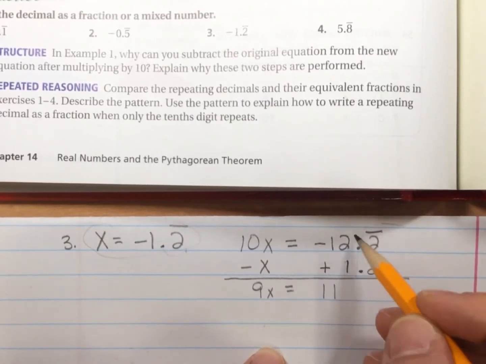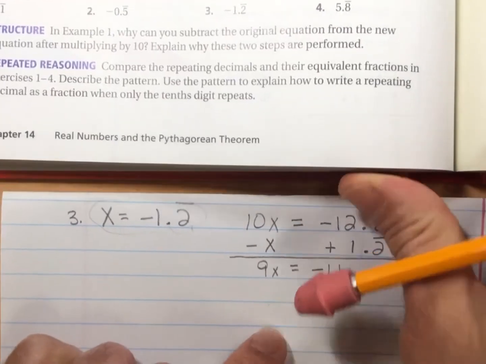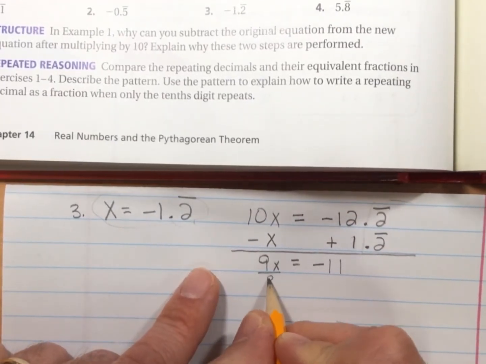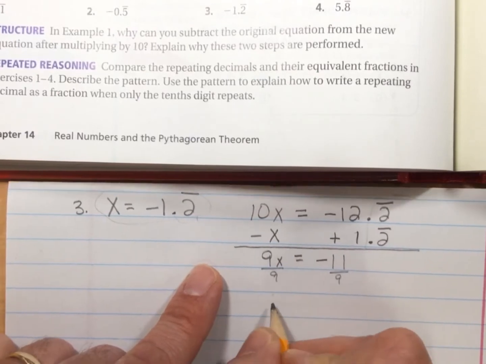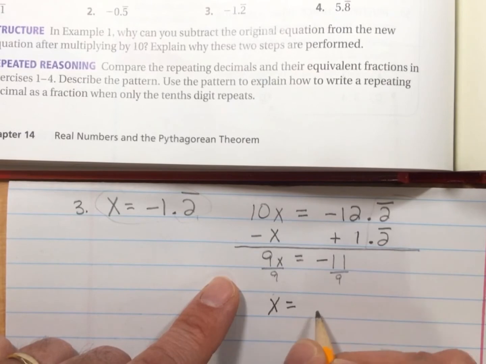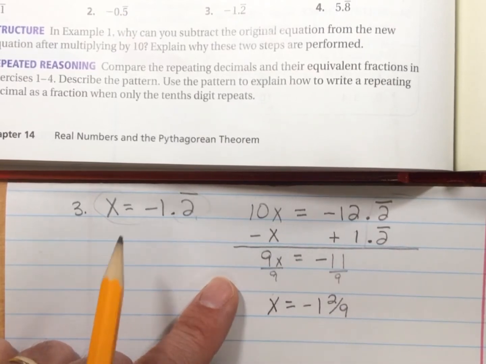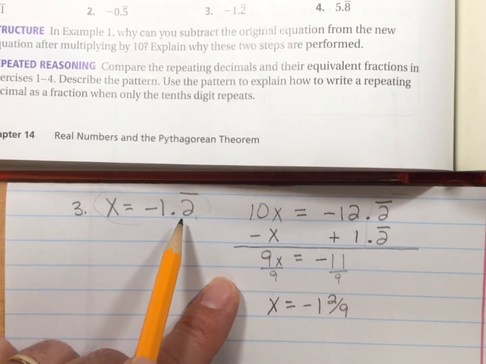Negative 12 plus 1 is negative 11. Now I divide both sides by 9, and I'll be left with x equals negative 1 2/9. I started with negative 1.2 repeating, and I ended with negative 1 2/9.